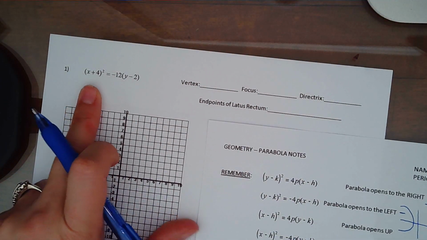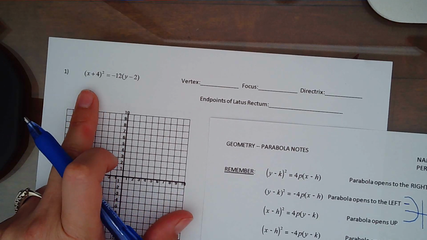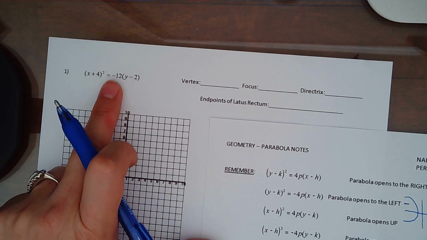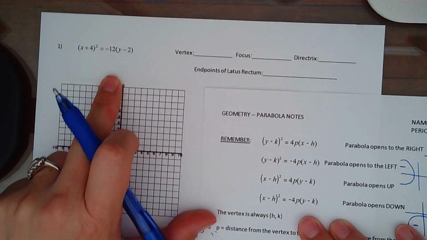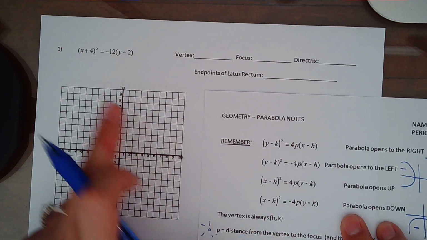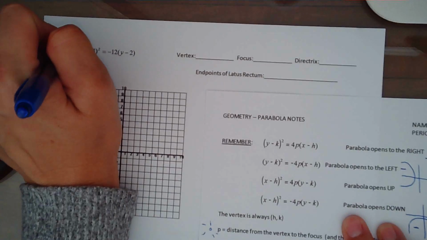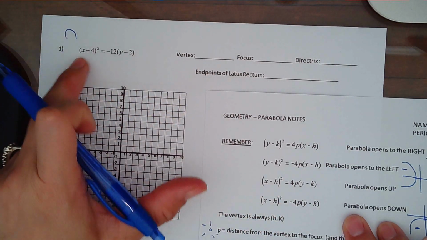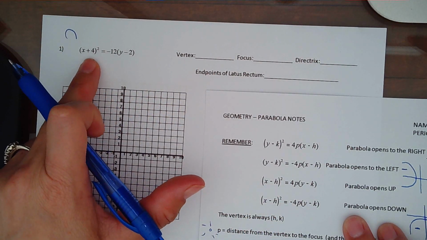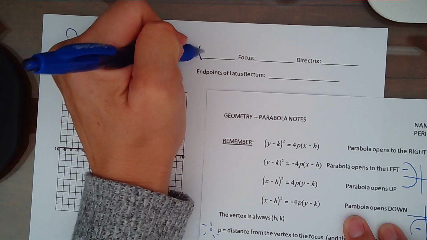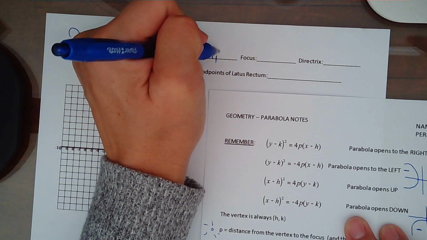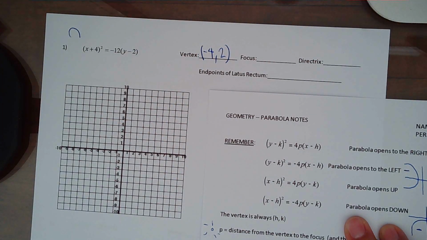Okay, so we see that an x starts first, which tells us that our parabola is either opening up or down. And then we look and we see that it's a -12, which would technically be this -4, which means this parabola is going to open down. So first thing I'm going to find is my vertex. I see that it's a +4 for my x, so it's actually going to be a -4. And I see that it's a -2 for my y, so it's actually going to be a +2. Now I need to find p.